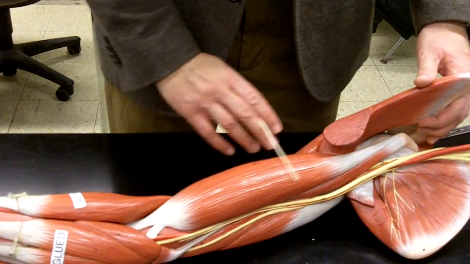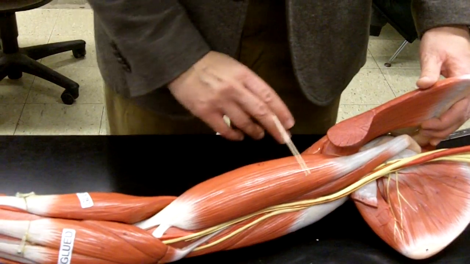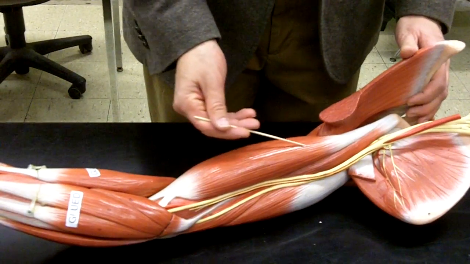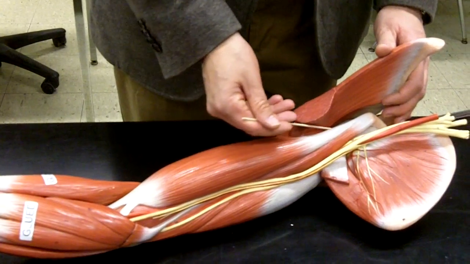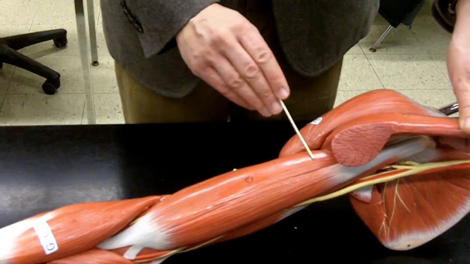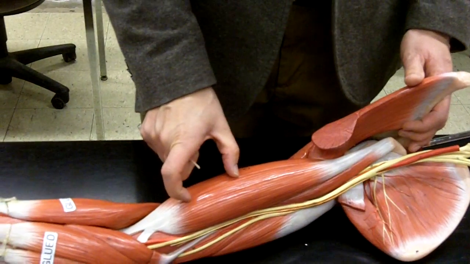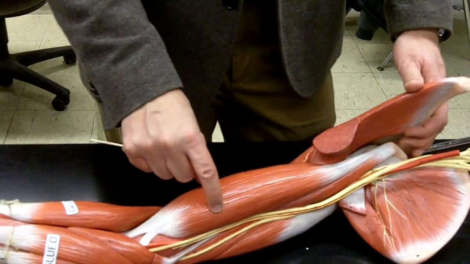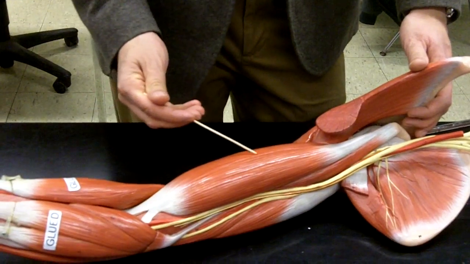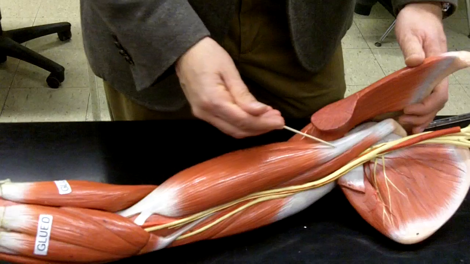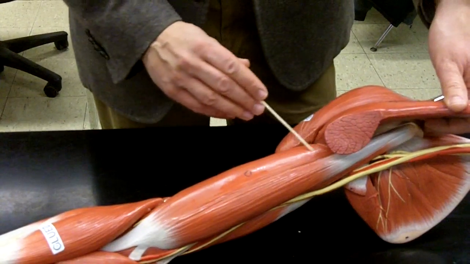This right here is going to be the biceps brachii muscle. It has two heads, a long head and a short head. The short head is on the medial side, and the long head is on the lateral side. You can see this large division between the two. Whenever you have this large part of the muscle, we call that the belly of the muscle. So this is the belly of the muscle, and as you see, it splits or bifurcates into two separate heads. This is called the short head, and this is called the long head.